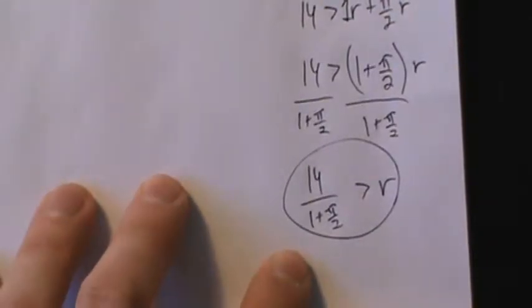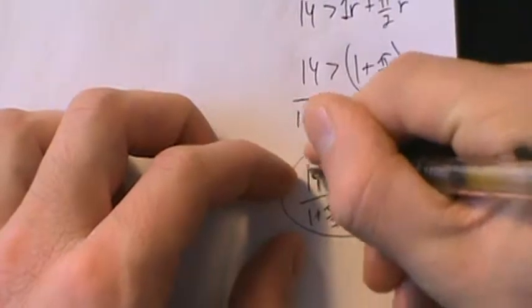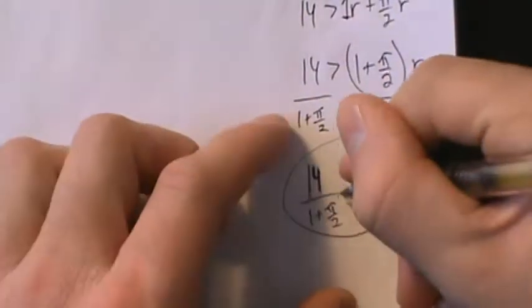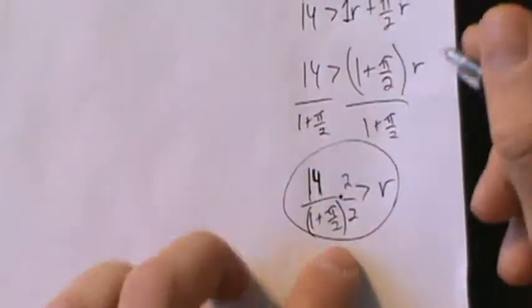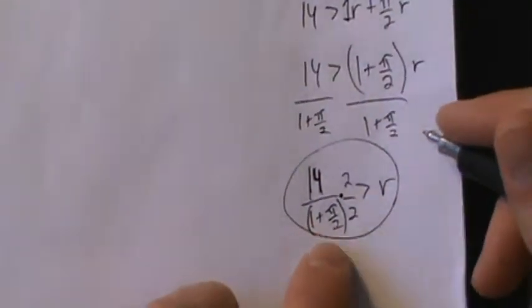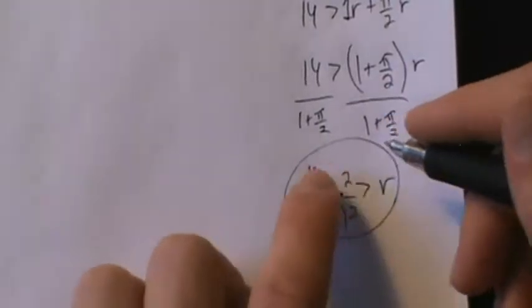Okay? So complex fractions like that, or compound fractions, whatever you want to call them, we don't really like those, we don't really want to have those. So let's multiply the top and the bottom by 2. Okay? So if we multiply the bottom by 2, that's going to kill the pi over 2 here, and then we have to do the same thing to the top.